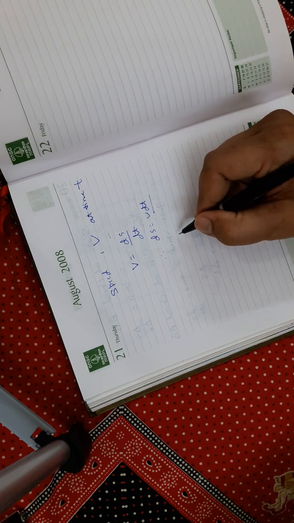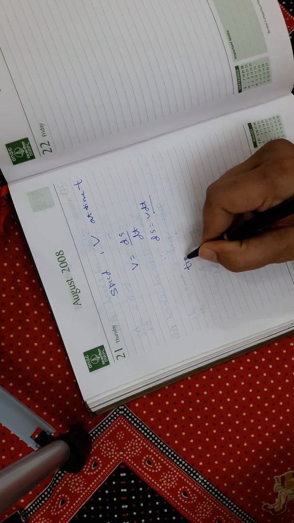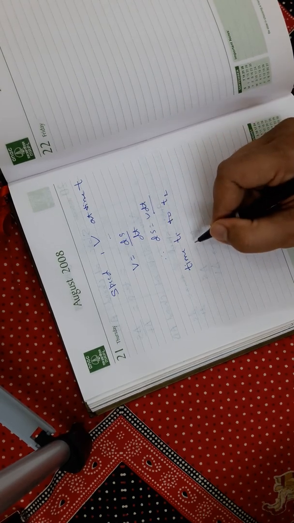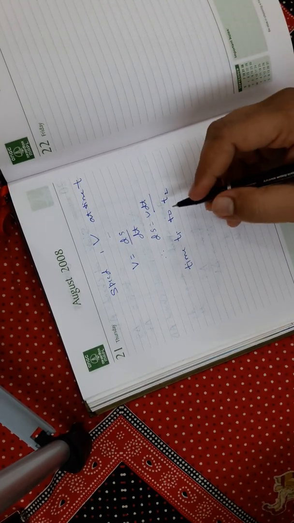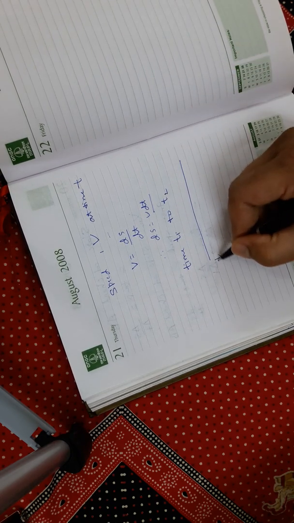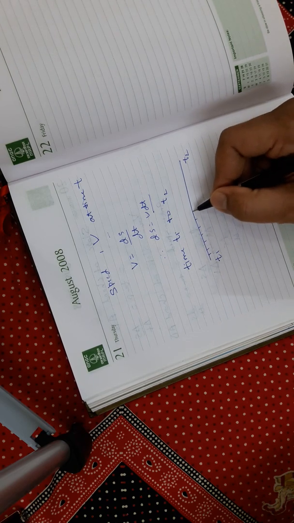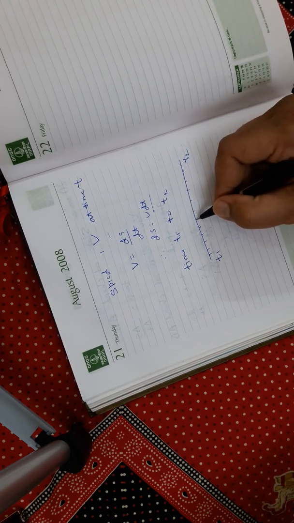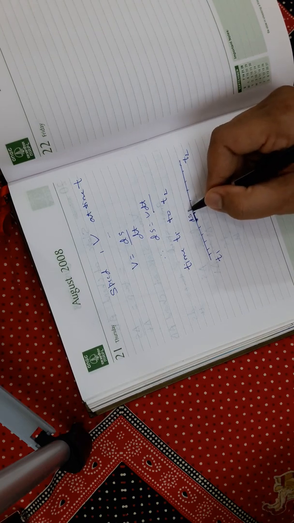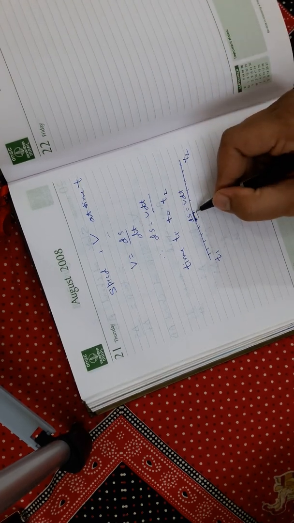So suppose we want to know, from time t1 to t2, how much distance it has traveled. What we will do, suppose this is the total distance traveled from time t1 to t2. We will divide it into small parts. A small part here, suppose this is a very small distance ds. ds equals v into dt, a small time interval dt.